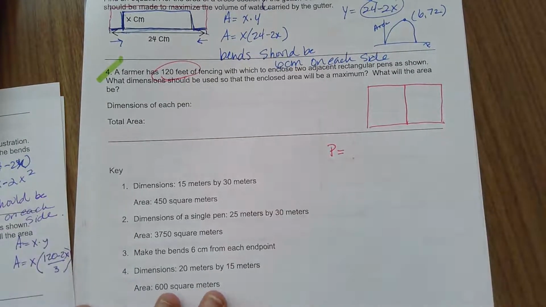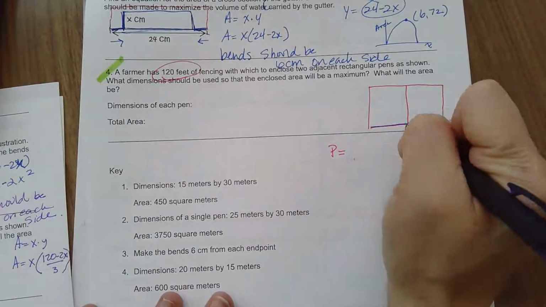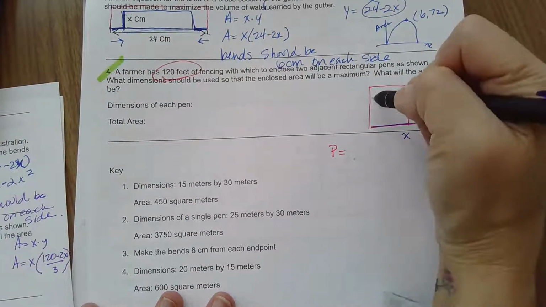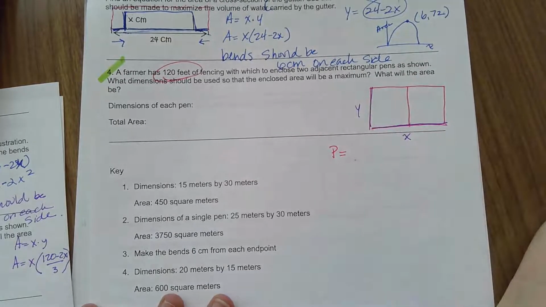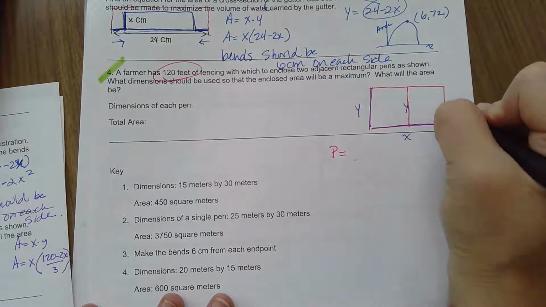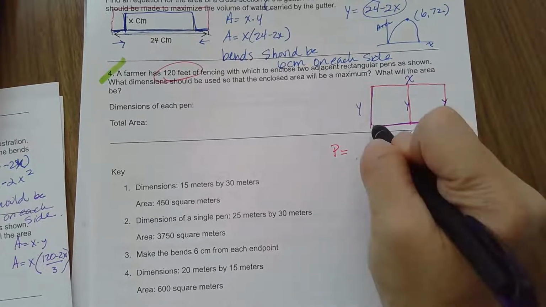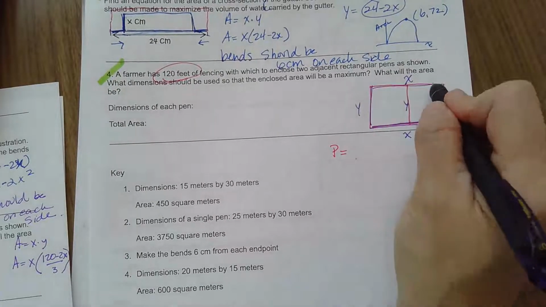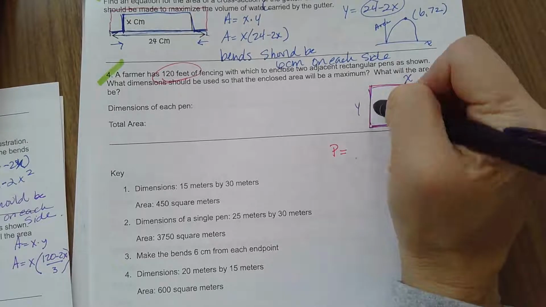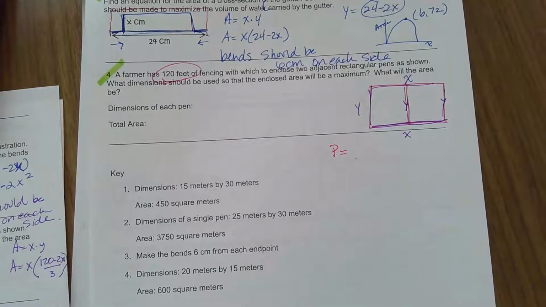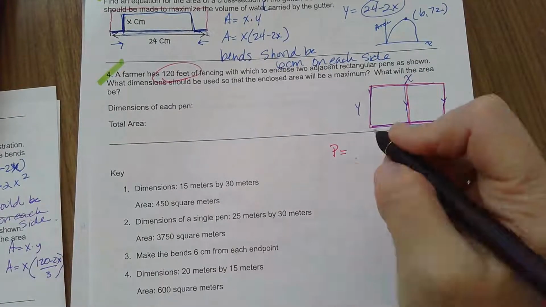If we know this is x, and we know this is y, right? We don't say anything about a wall this time. So we know that in order to get the perimeter, we're going to have to add 2 x's, and this time 3 y's. So 2 x's and 3 y's.